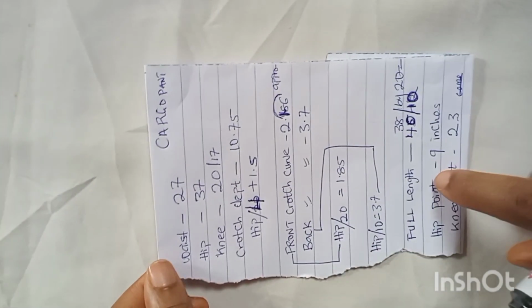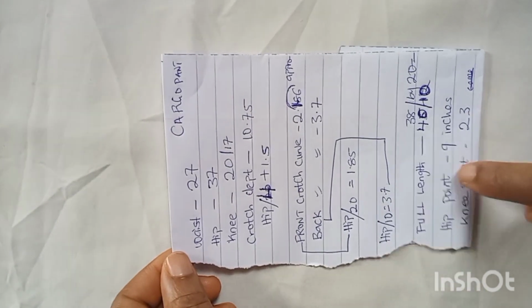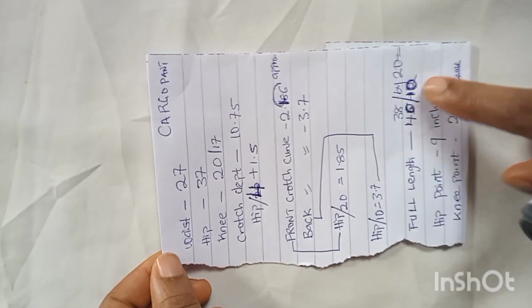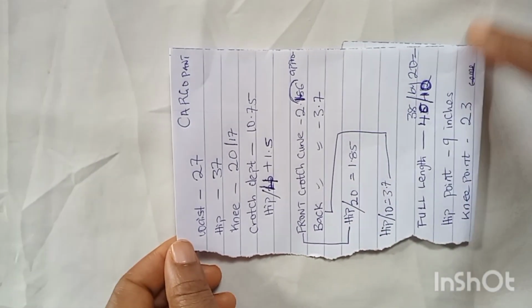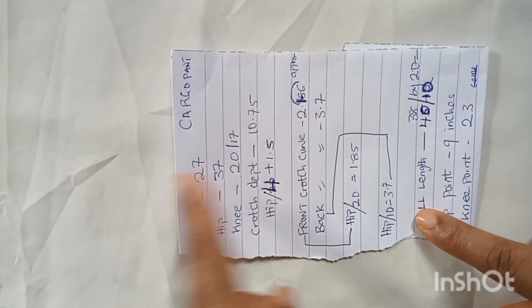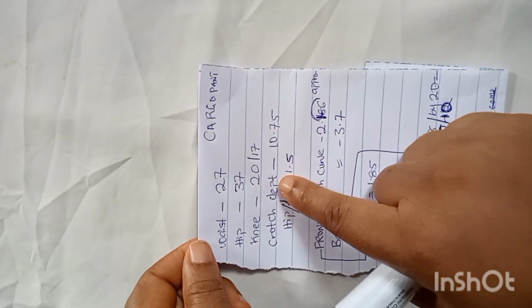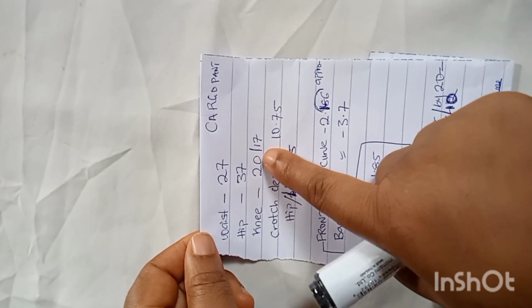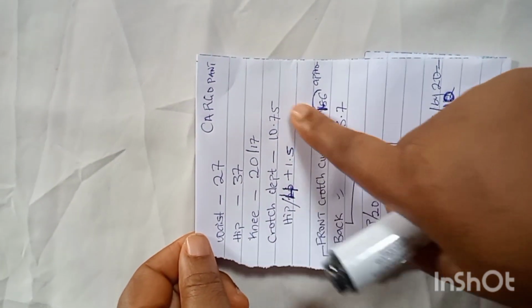Okay, so this is going to be the measurement that we'll be working with for this cargo pant, and I really needed to explain this before we start. All right, so you'll not be getting confused with all my markings and the fabric and all those. So we're going to be working with a waist of 27 inches, a hip of 37, a knee of 20. That's the circumference of the knee, right? 20 inches, and then the crotch depth of 10.75.